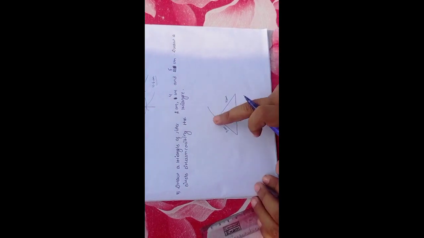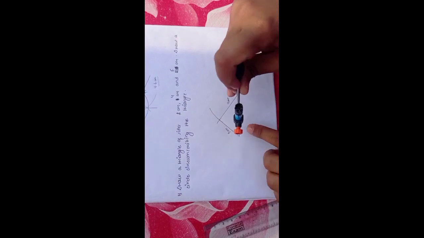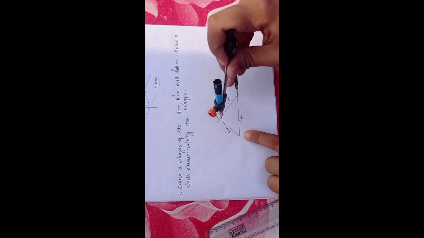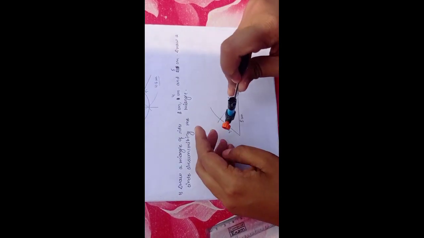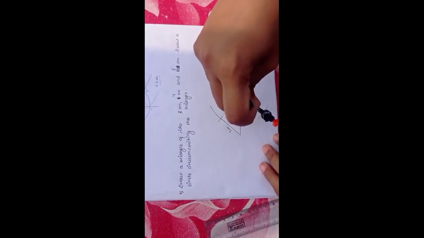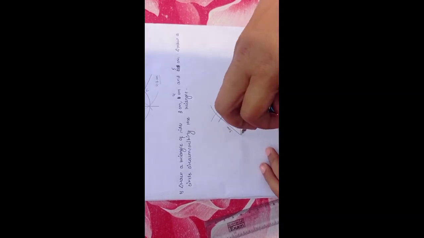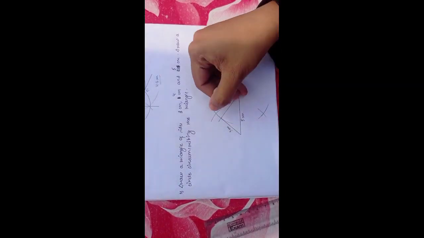Now how do we make a circle around this triangle? We will take any two sides. I am taking 5 centimeter and the 4 centimeter side, and I'll perpendicularly bisect it. Again the same thing. I will take more than half of the line, as you can see in the compass, and then I will draw arcs on that side, on the upper side, and on the lower side. Similarly from this end. Now I will join these 2 points.